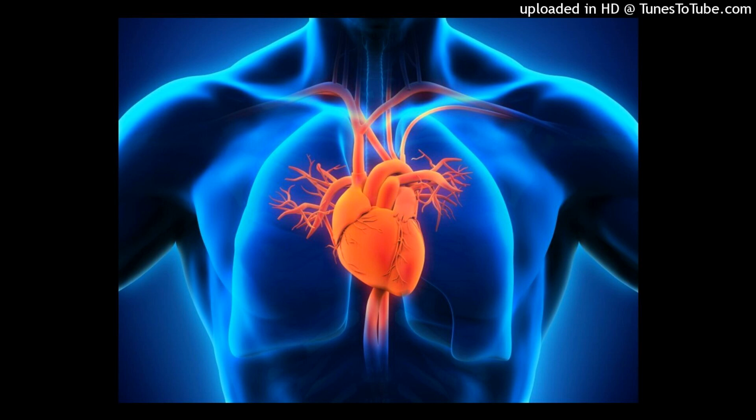The terms arteriosclerotic heart disease, ASHD, cardiovascular heart disease, CVHD, ischemic heart disease, IHD, and coronary heart disease, CHD, are other terms used to describe CAD. They are often used interchangeably.